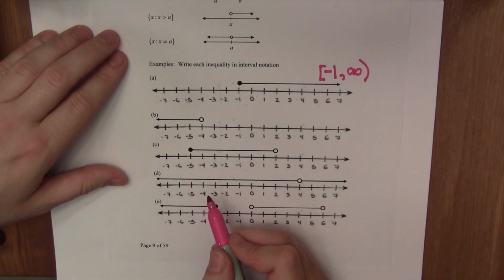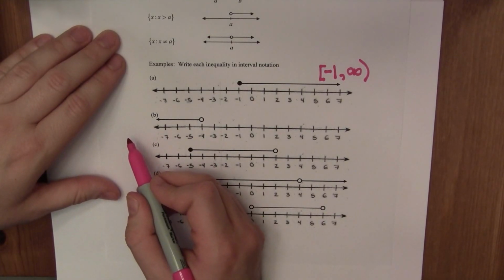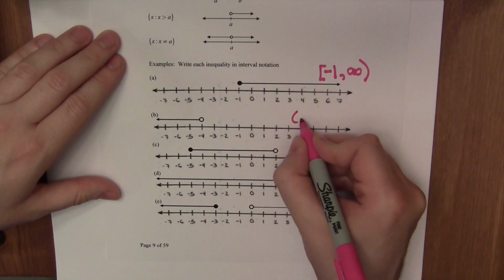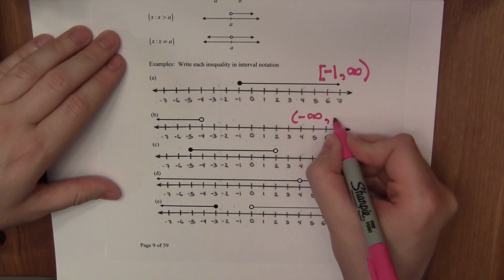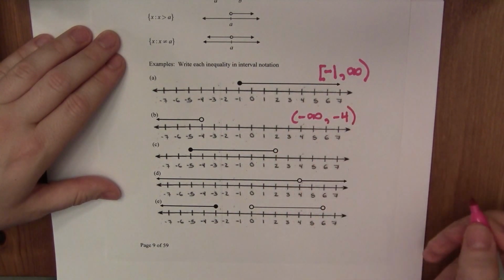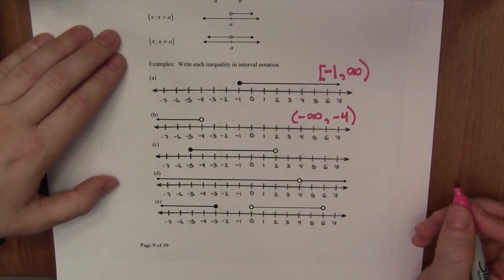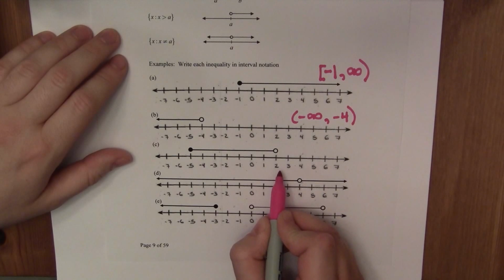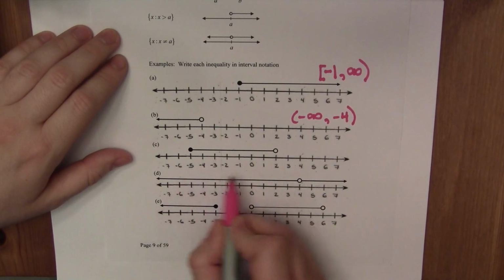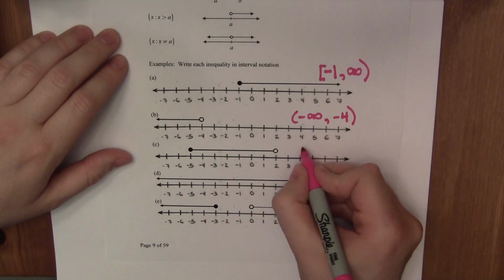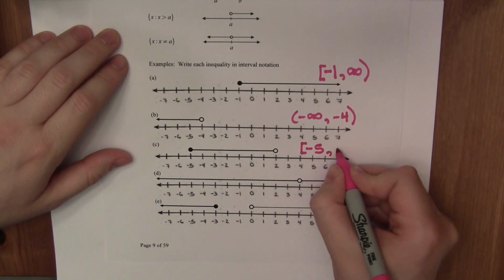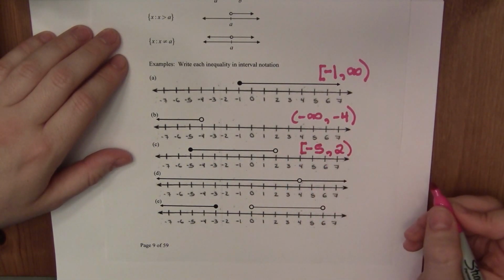Letter B. There's no starting point because I'm starting at negative infinity and I'm going all the way to -4. I'll write that one as, in parentheses, negative infinity comma -4. Letter C, I want all the values in between -5 and 2, including -5, but not including 2. I'll write this as bracket -5, comma 2, with a parenthesis.